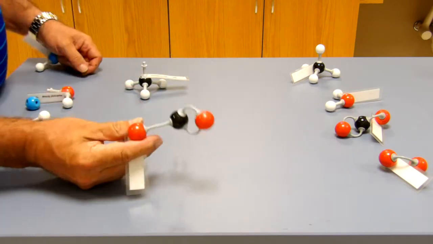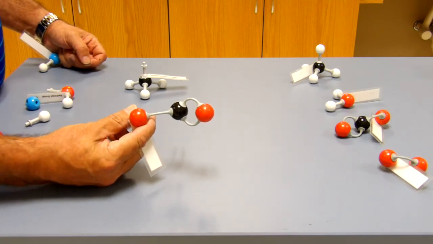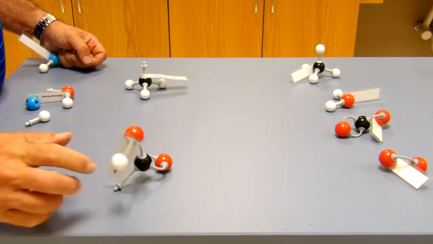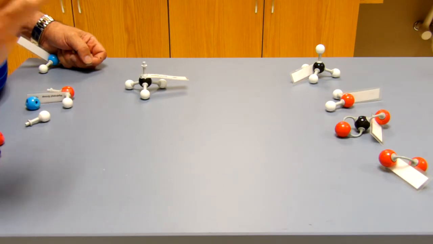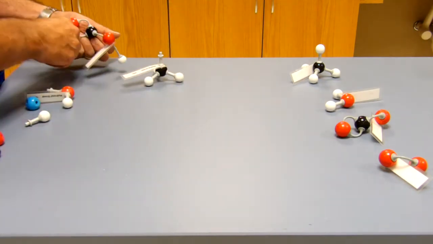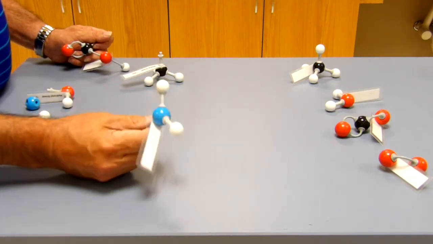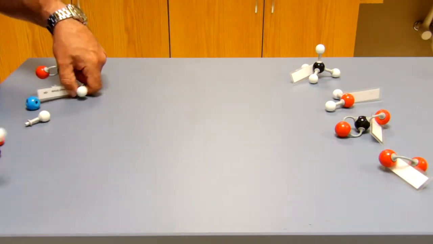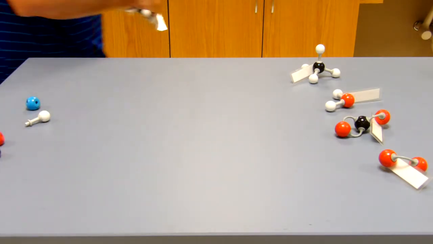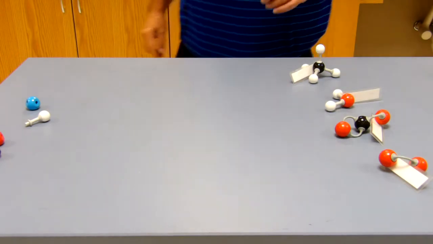Identify this molecule: carbon, hydrogen, two oxygens. That is your carboxyl or your acid group. Could throw the amine group down. So that's what's going to happen. They're going to take a picture more than likely, and you're going to have to be able to see that.